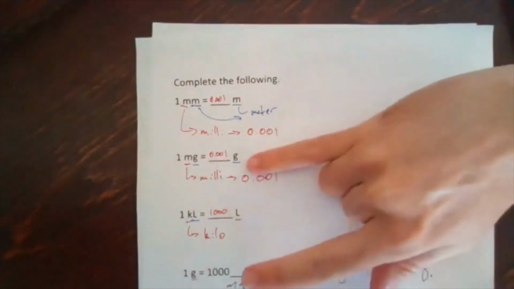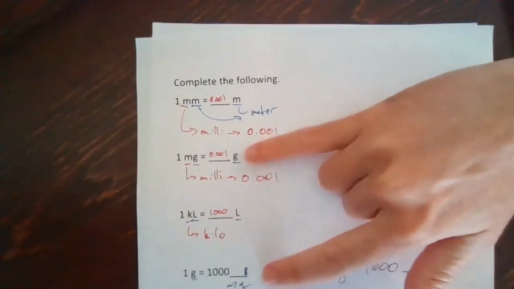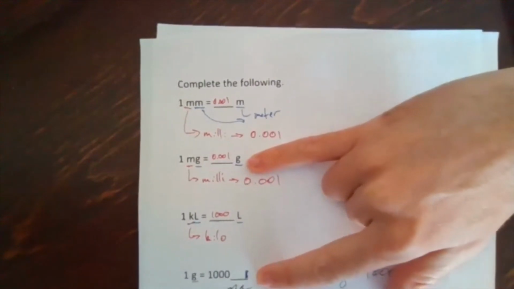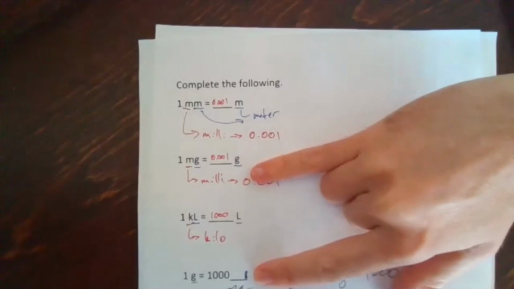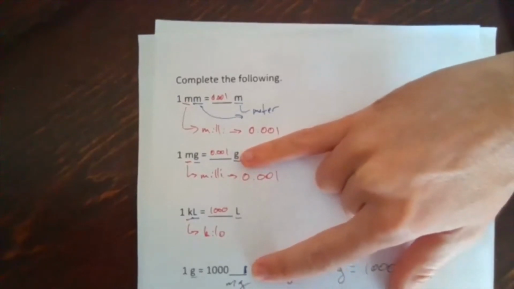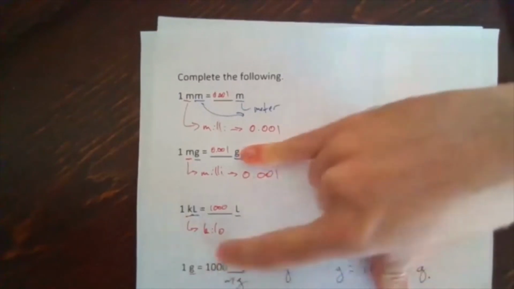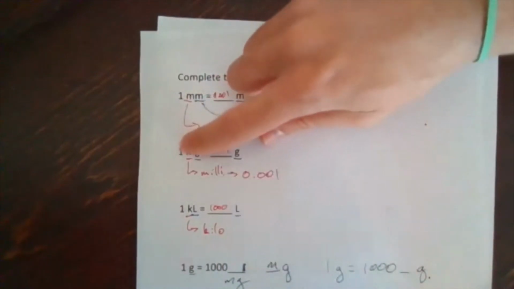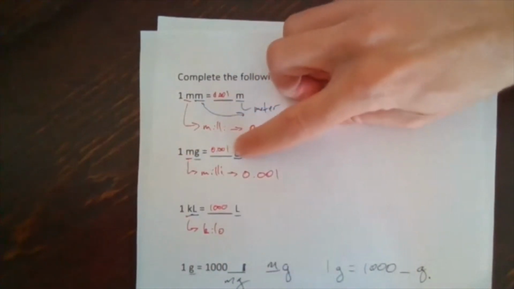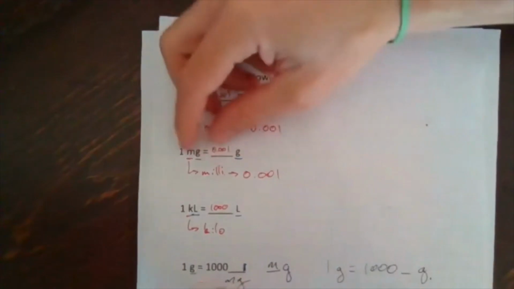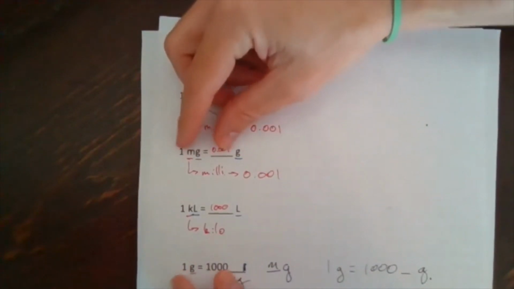The other thing we can start to see is that for a given pair of units, there are two equivalent expressions here. We can either have 1 gram is 1,000 milligrams, or 1 milligram is 1,000th of a gram. You will note that the numbers are always different by an order of 1,000.